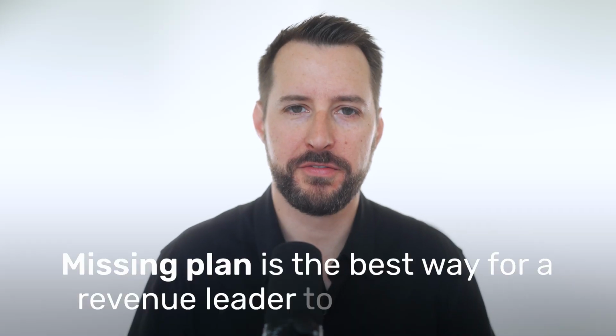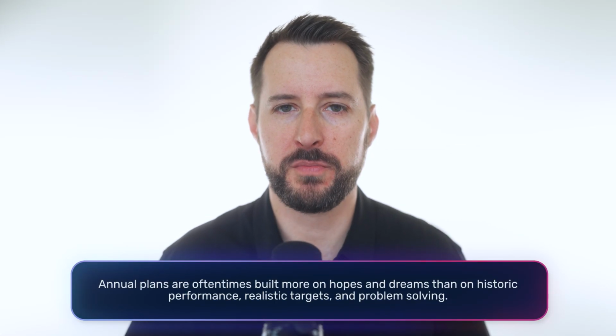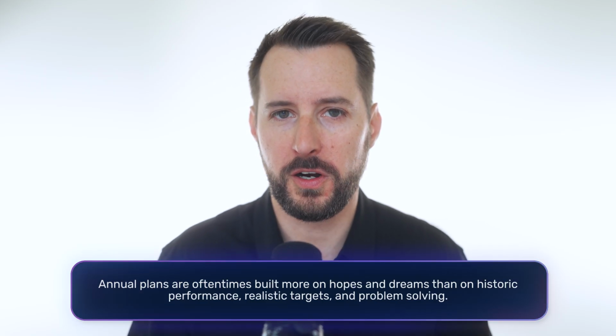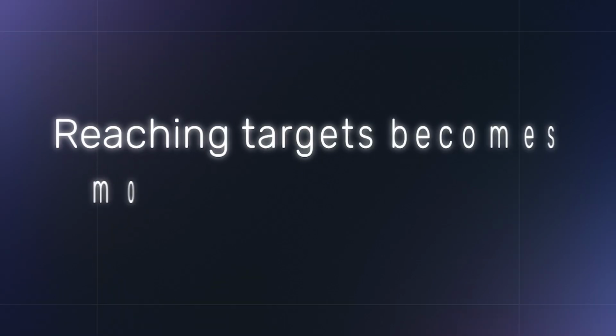Missing plan is the best way for a revenue leader to lose their job. And unfortunately, annual plans are oftentimes built more on hopes and dreams than on historic performance, realistic targets, and problem solving. Reaching targets becomes more a game of chance than of strategy. And in this framework, we're going to share with you best practices for annual planning.